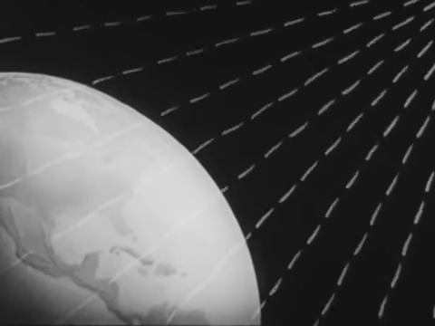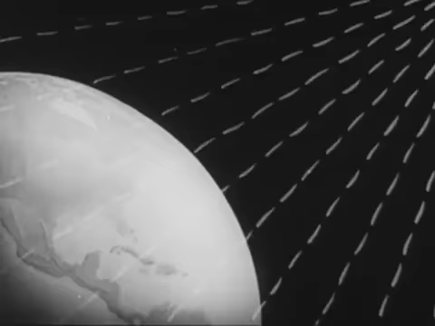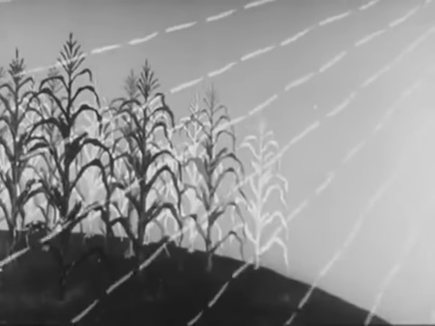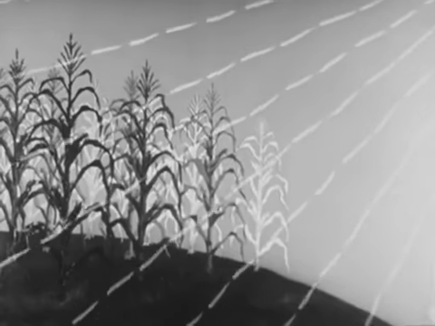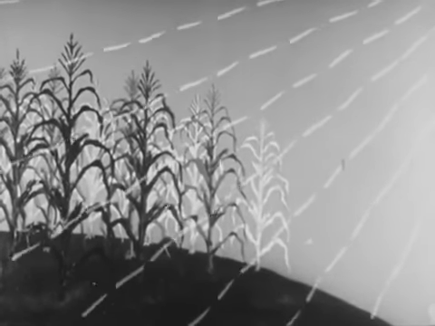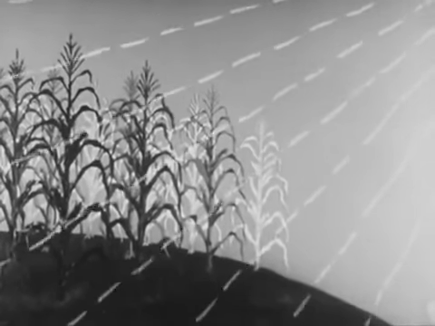This atomic energy of the sun is the source of virtually all the energy used on Earth. The sun's energy reaching the Earth has several effects, but perhaps the most important is its action on growing plants. Plants convert solar energy into chemical energy by a process called photosynthesis.